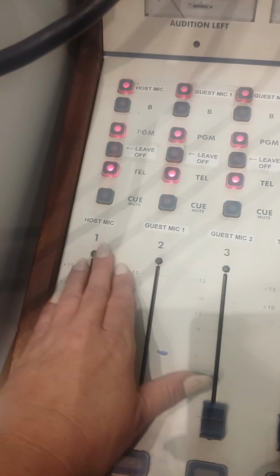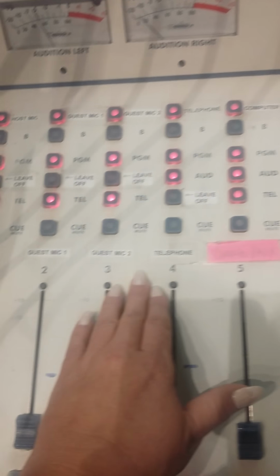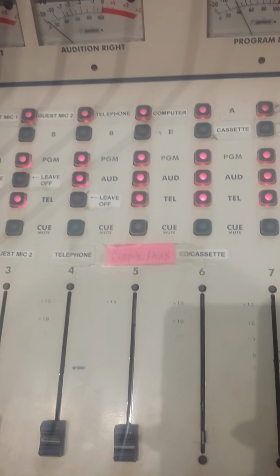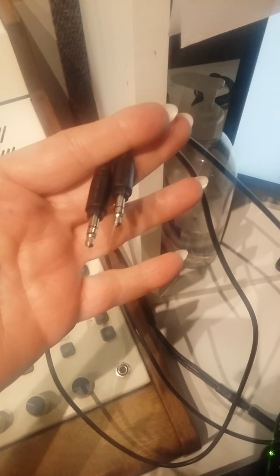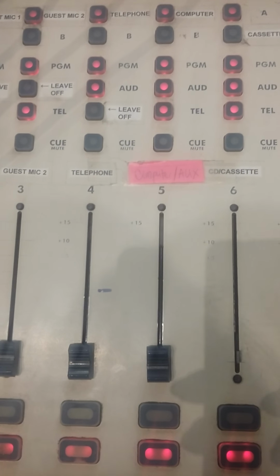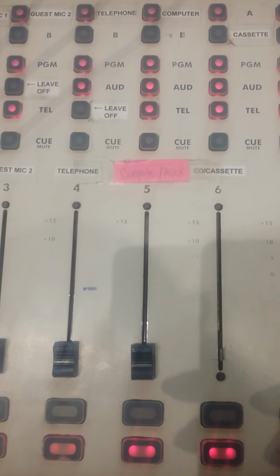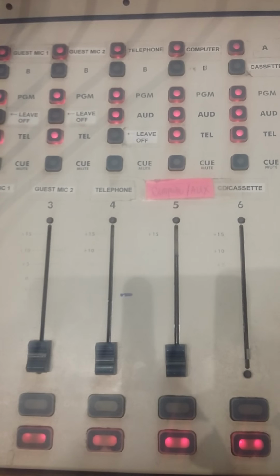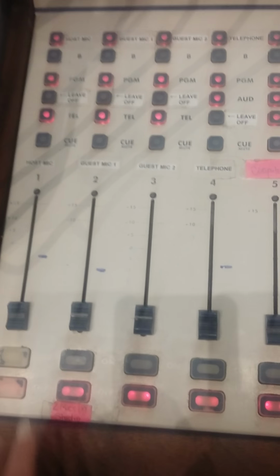Then there is, again, the labels. There's the host mic, guest mic, telephone. This is the computer and auxiliary feed. That's how you can play things off of this computer right there. These are what plug into your headphone or your laptop, and that audio will go into the board and come through channel 5 on the board. So if you want to play clips, music, whatever, it goes in and out through this channel 5 on the board.